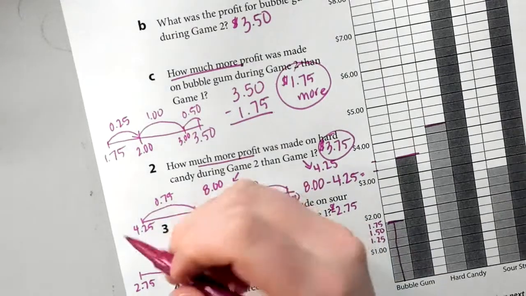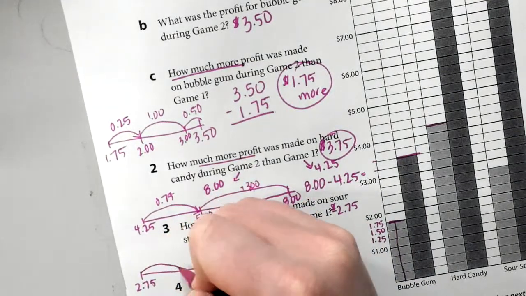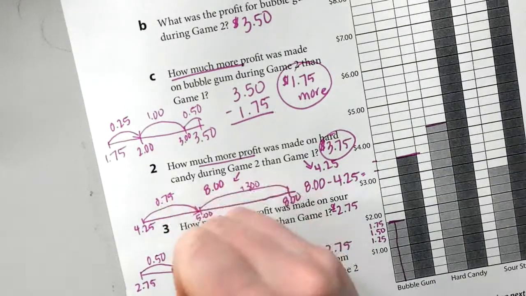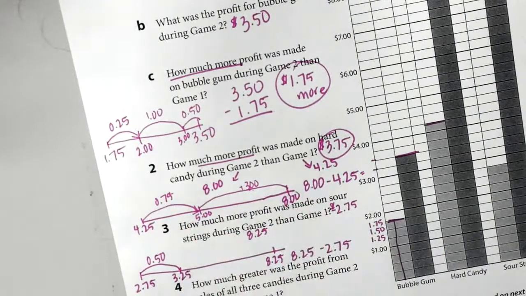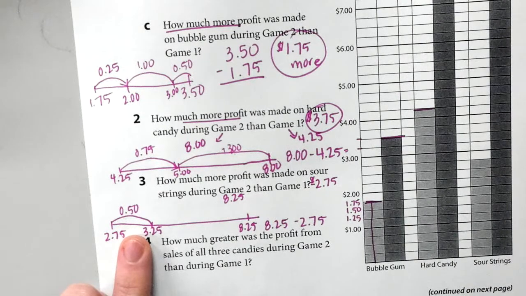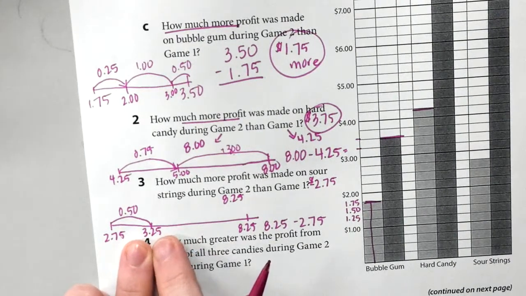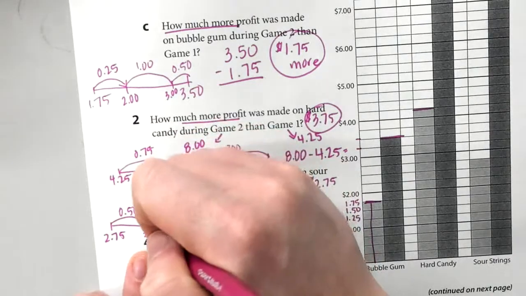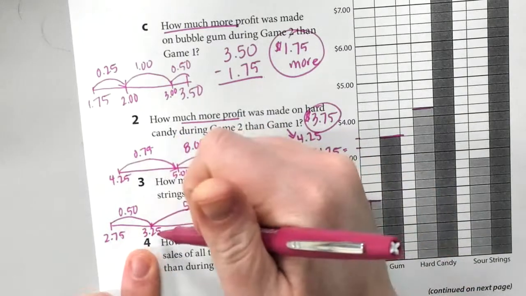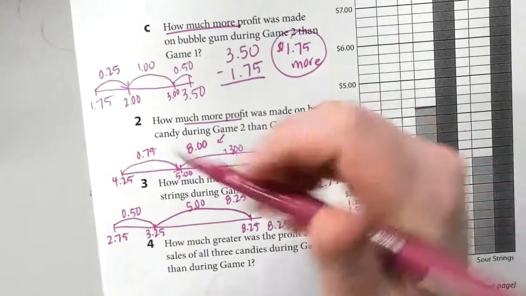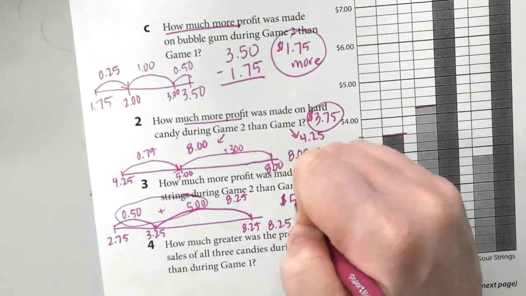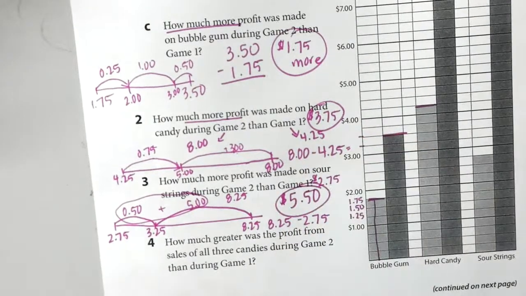I think on this one, I'm going to do a jump of 50 cents first. And what would that get me to? That would get me to $3.25. Why would I make a jump of 50 cents? Why did I do that? Yes, because now I can make one straight jump of $5 to get to $8.25. I was already at $3.25 and now I'm going to jump $5. So if I add these two together, my answer is $5.50.